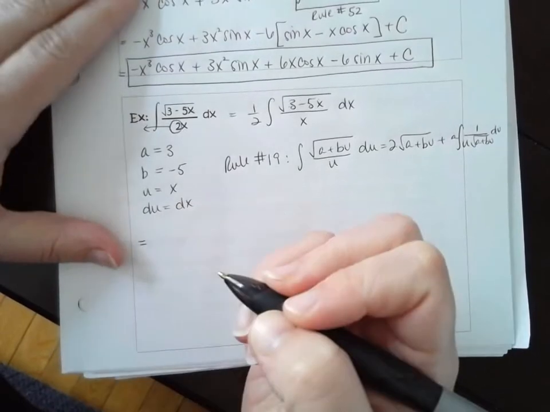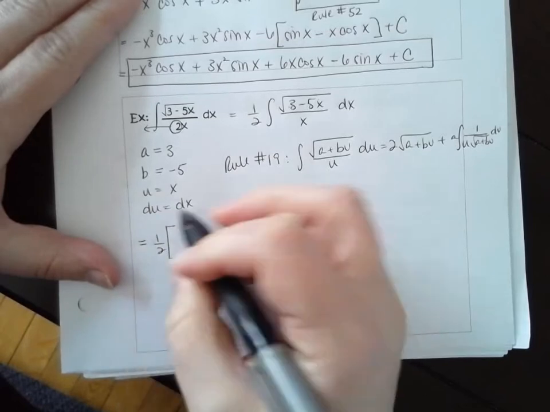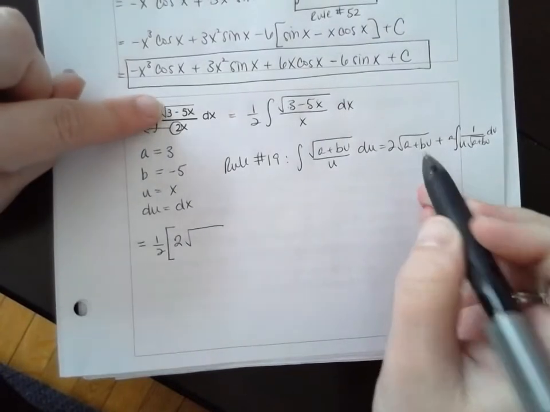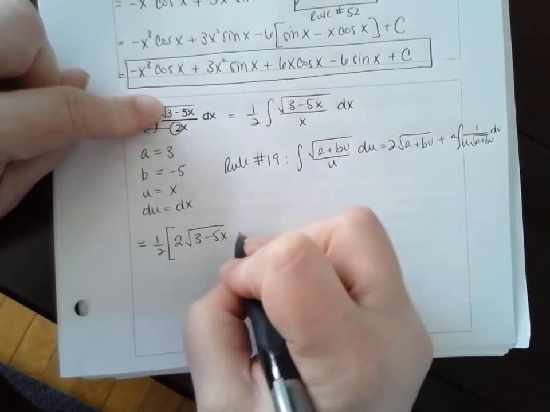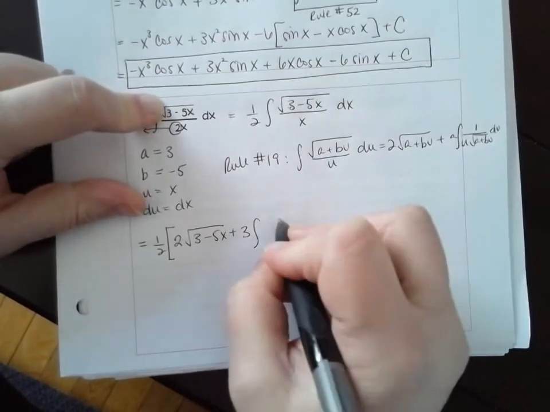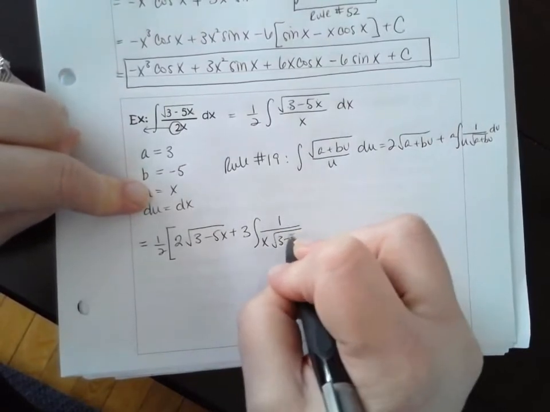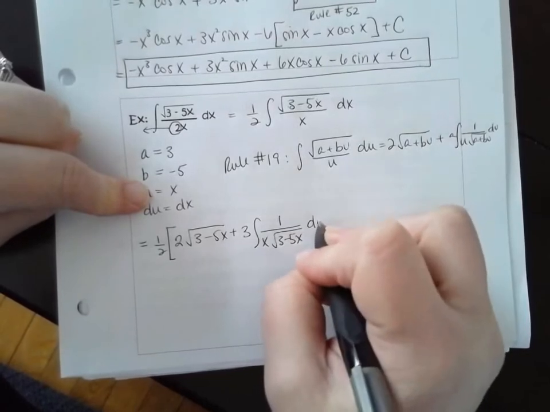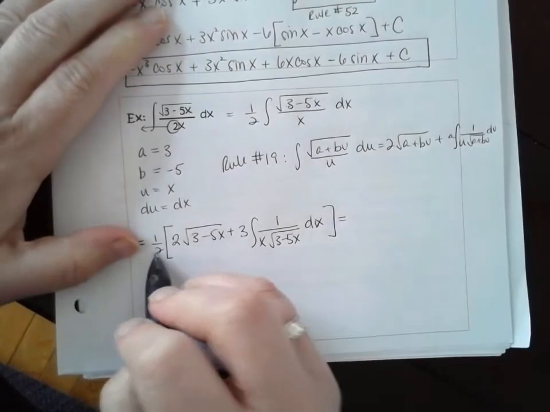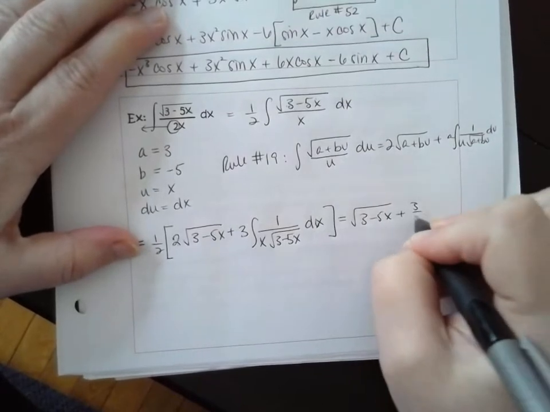That means that my answer is now 1/2 times 2 square root of a plus bu, which is just this 3 minus 5x, plus a integral 1 over u square root of 3 minus 5x dx. Simplify what I see in front of me. The 1/2 with the 2 cancels, and the 1/2 with the 3 becomes 3/2.